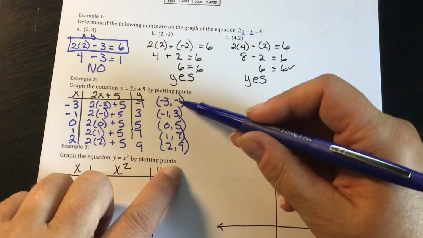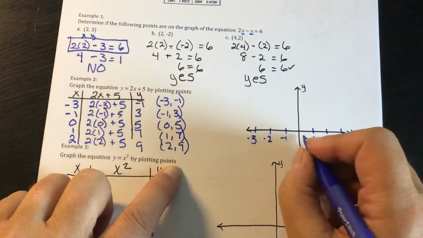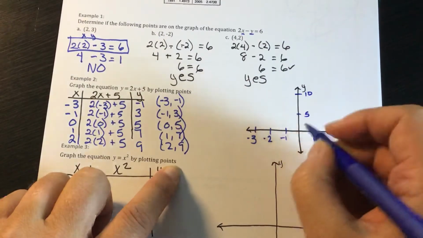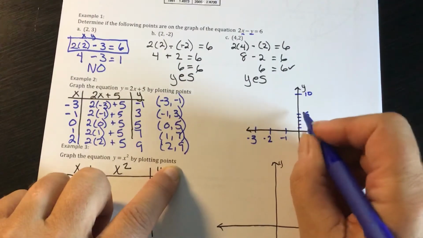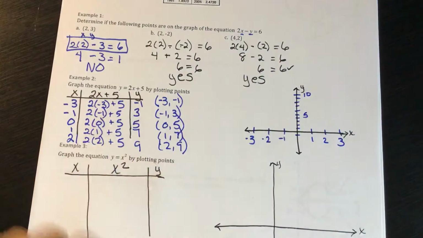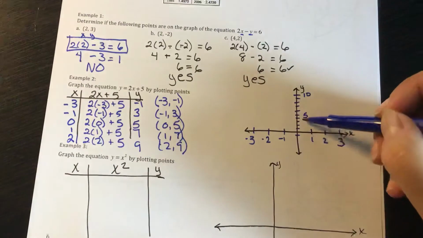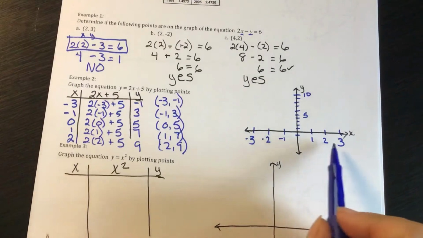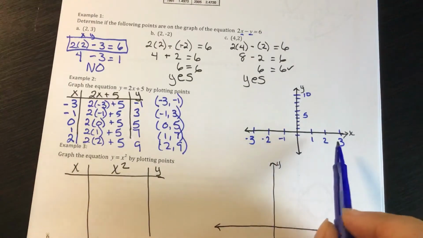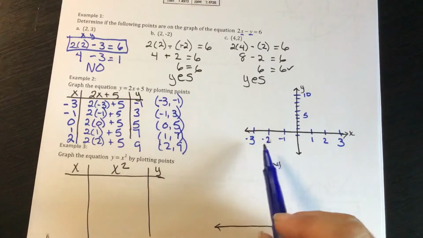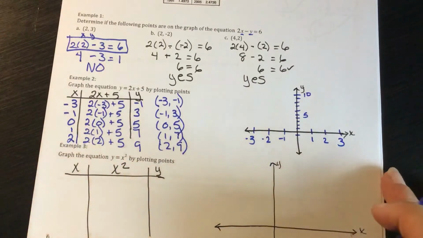So I see that I'm going from -1 to 9. So let's say this is 10 up here. This is 5. So I have 1, 2, 3, 4, 5, 6, 7, 8, 9, 10. And -1. All right, so notice these values are the same distance away from each other. You don't have to use the same axis or the same distance between point to point for x and y axis.